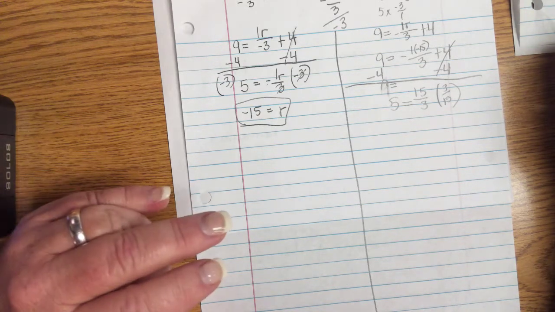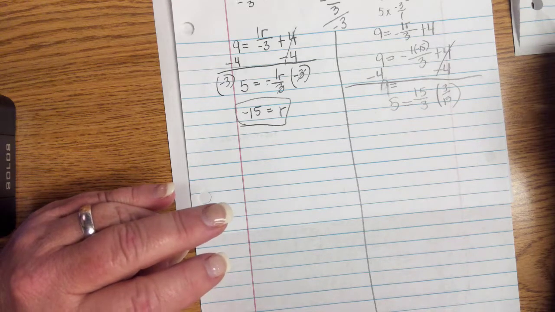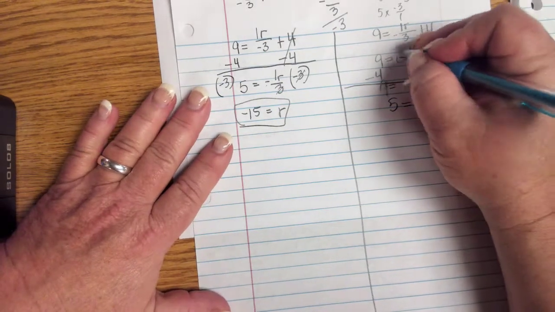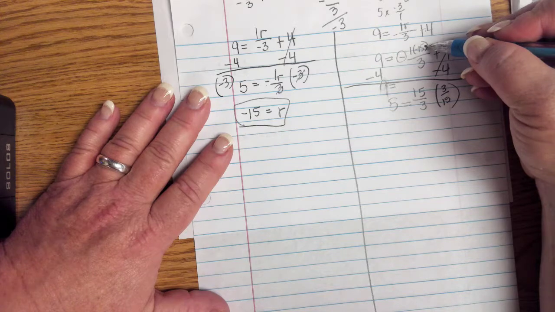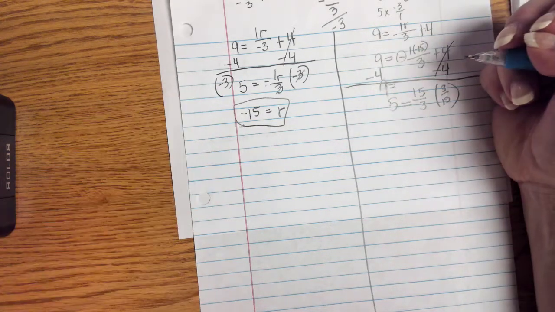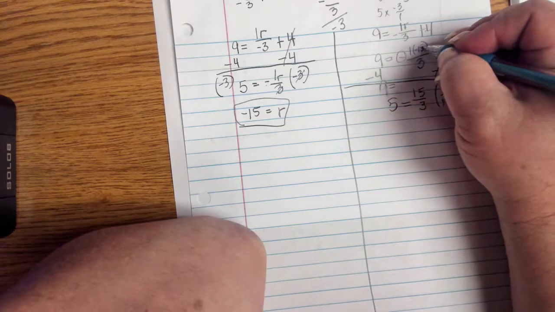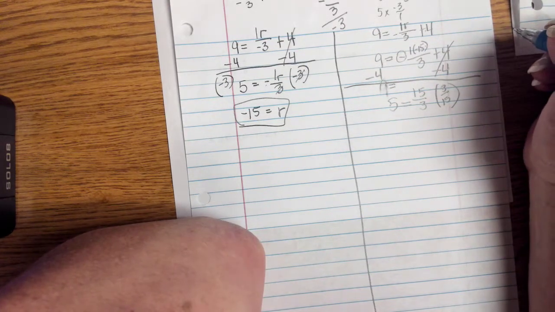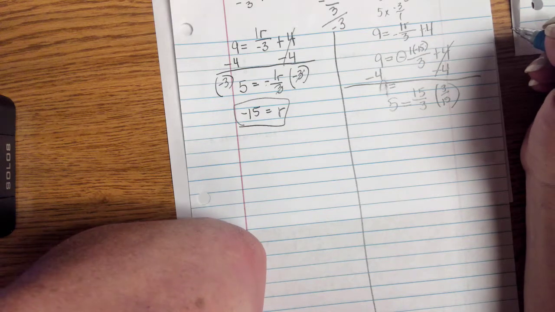Oh, because this was on the outside. This was on the inside. So it would still be like saying negative 1 times negative 15, which would give me a positive, right? Correct?